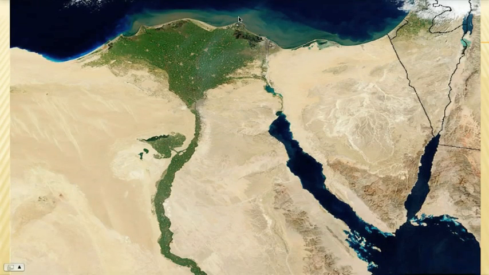Now, here's the image I was talking about. So if you live in Egypt, it's pretty obvious where you want to live. This is a satellite image. Anyone who lives outside here is likely going to perish. So you have to live right along the green parts of the Nile here.